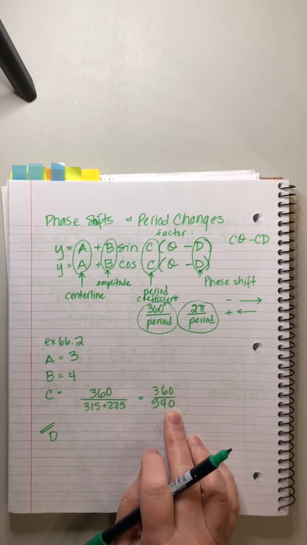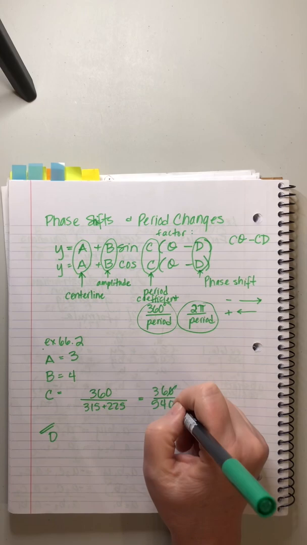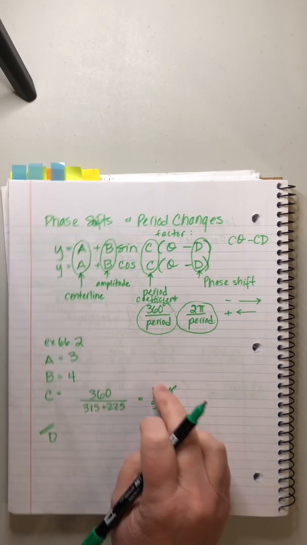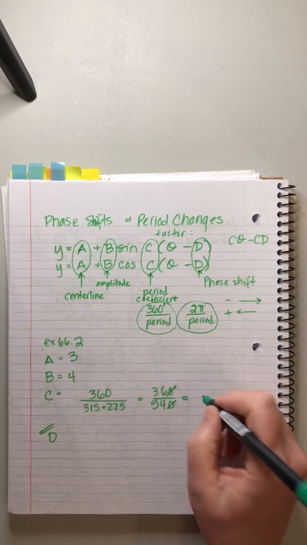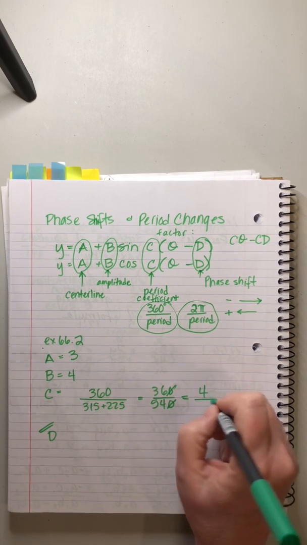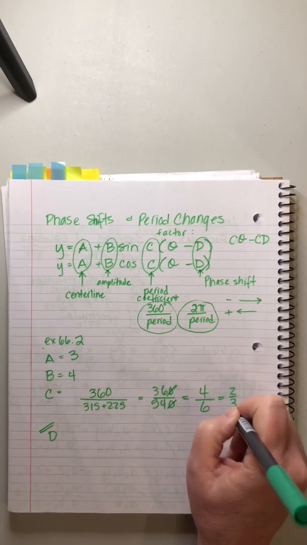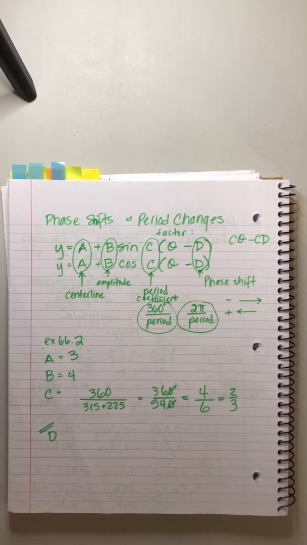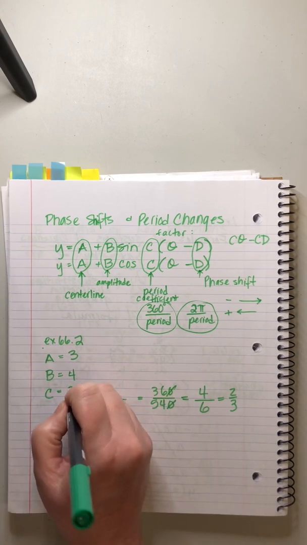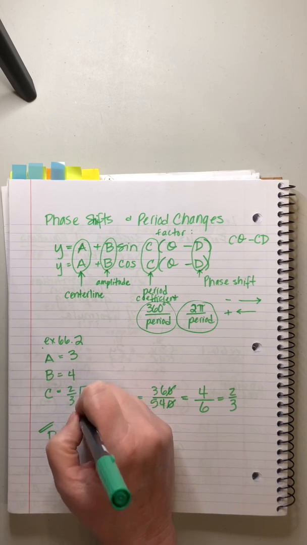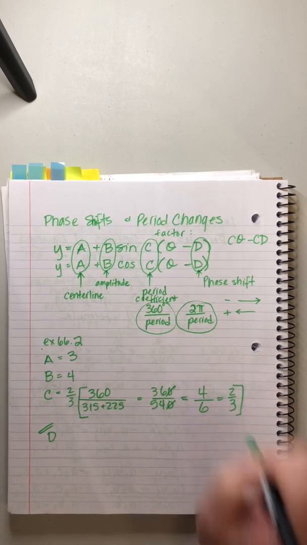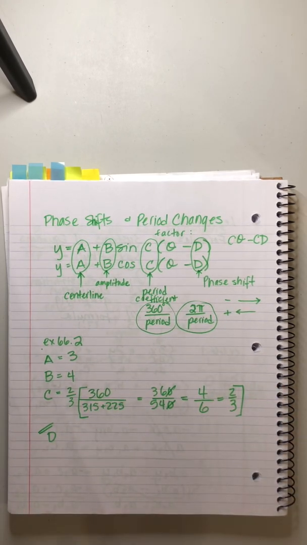So now I have to try and reduce that. I can divide by 10. 9 goes into both of these. 9 goes into 36 4 times. 9 goes into 54 6 times. Oh, okay, I can take that down to 2/3. So that means my coefficient is 2/3. And this is how I calculated it, there's my whole big calculation. Again, the period coefficient is the same whether it's sine or cosine.